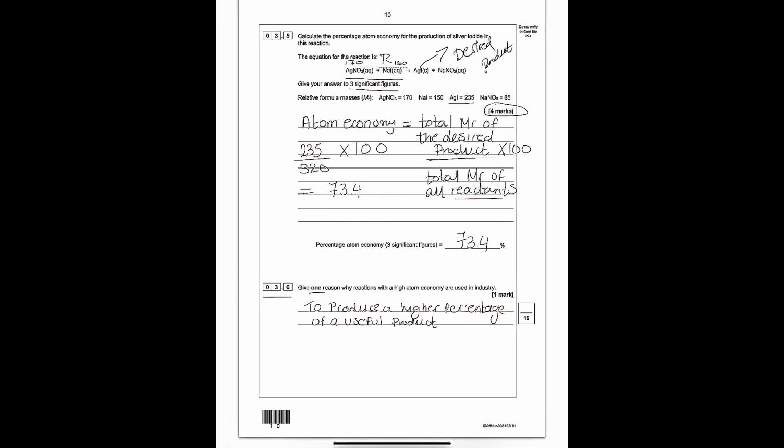3.6, give one reason why reactions with a high atom economy are used in industry. It's only because, to produce a higher percentage of a useful product. That is the reason why.